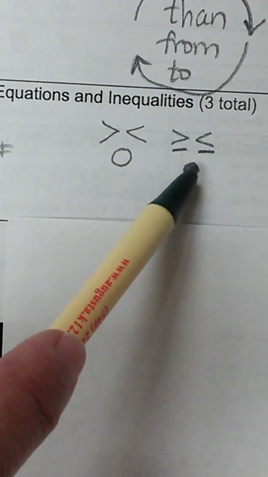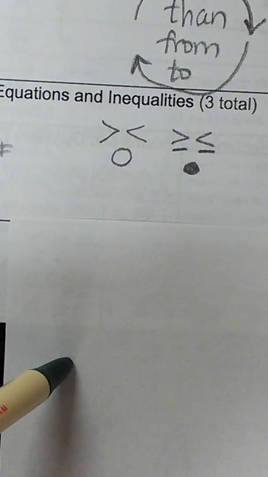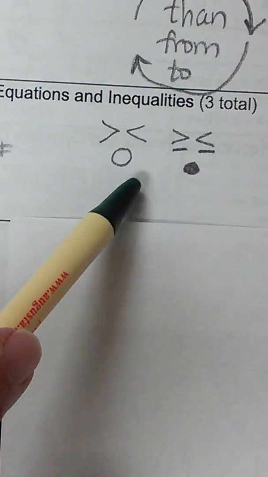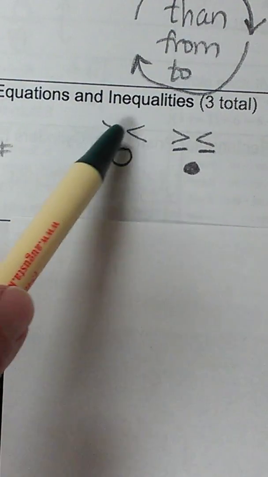You have a filled in dot. That means that that number is an answer possibility, as well as everything to the left or right of it, depending on which way we're going. Remember that in order to decide which one of these you use, you actually have to ask yourself, what would be an X that could fit in here? Especially if it's written on the other side, like the variable is on the right and not on the left.